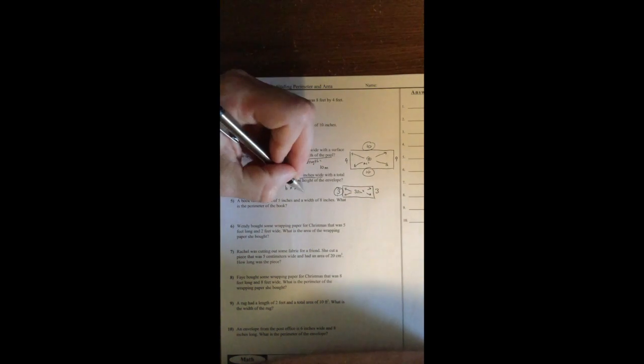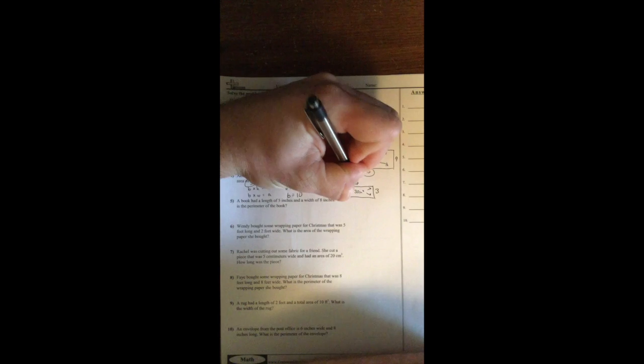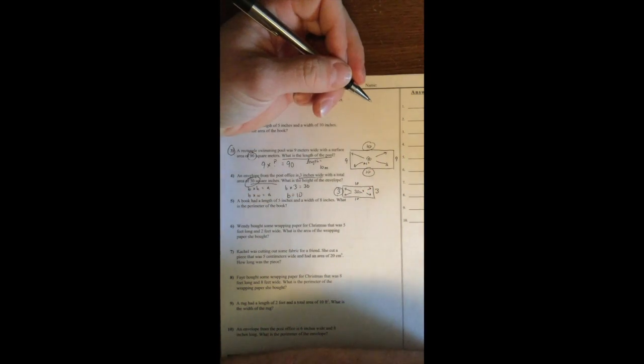Now we don't know the base, so we'll leave the base as b, and we'll multiply it by the width, or the height, depending on how you're looking at it. That's 3, and then our area is going to be 30. So all we have to do is figure out what times 3 equals 30. How much times 3 equals 30? And in this case, b is going to equal 10, because 10 times 3 is 30. Now this one's drawn to scale a little bit better, but again, it's not perfect. It's just our model.